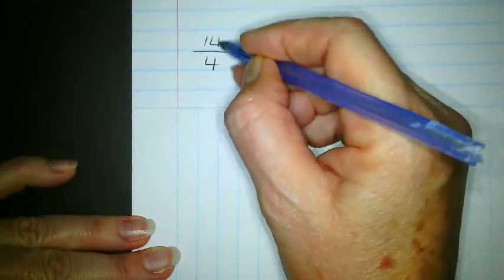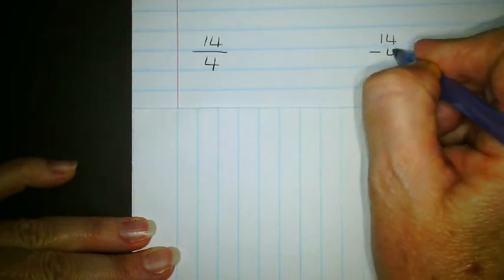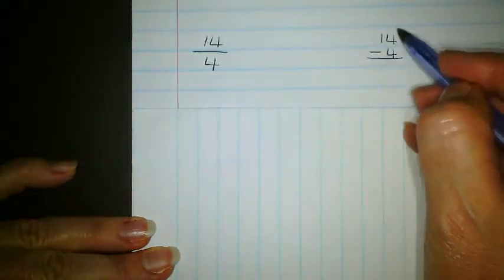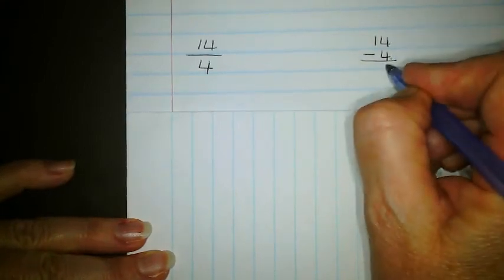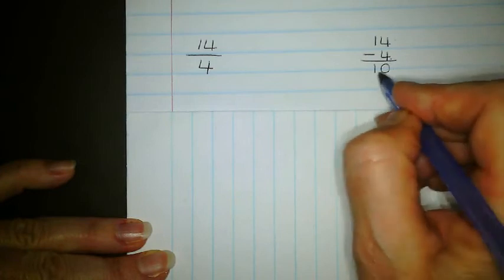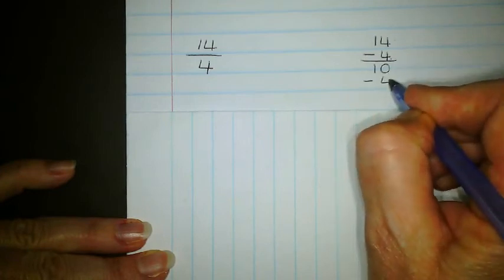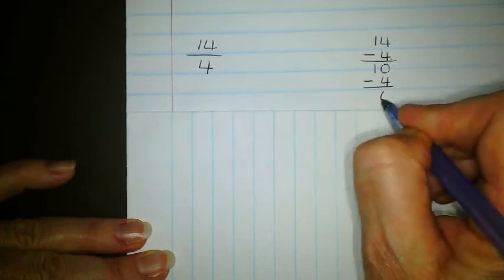So you keep on simplifying until you know your answer is in the simplest form. So here, with the improper fraction, I'm going to start using the subtraction way. I'm going to say the 14 at the top minus the 4, so I'm going to subtract, that's a 10. Can I subtract the 4 again? Yes. So then I end up with a 6.